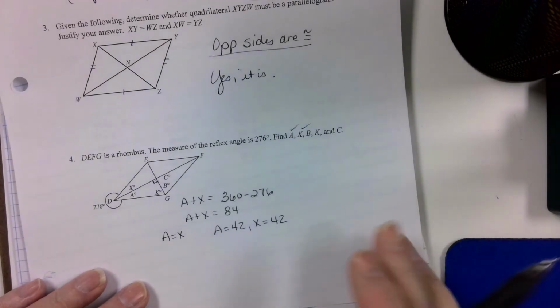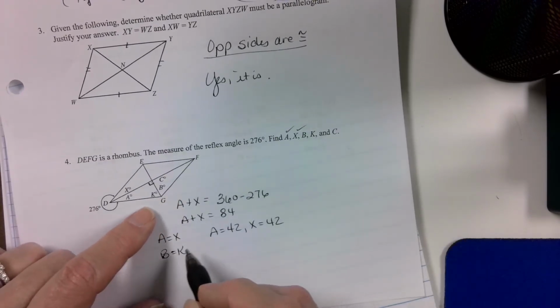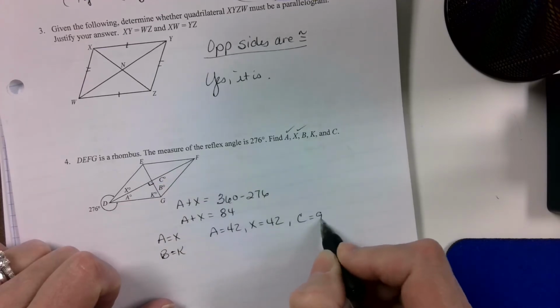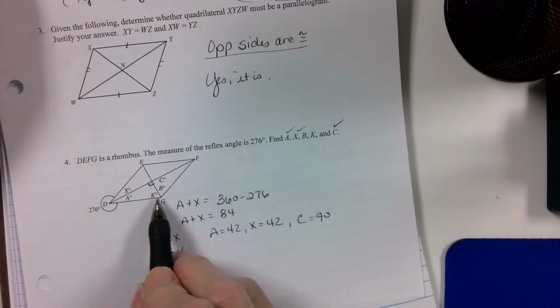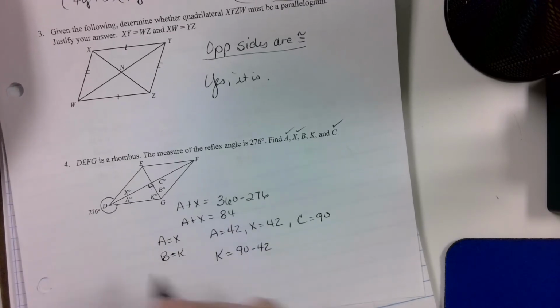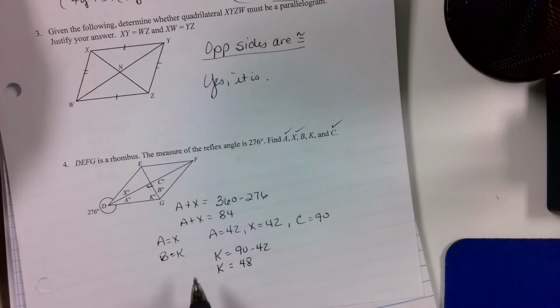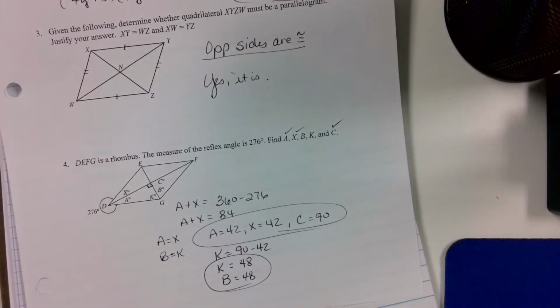So we got the first two. B and K are going to be equal to each other. And C is going to be equal to this one. So I know that C is 90. So I already got that one. If this one is 90 and A is 42, then K is going to be 90 minus 42. They have to add up to 180. So K then is going to end up being 48, and since B and K are the same, then B is 48. So we got these two and these three. So hopefully that was helpful.